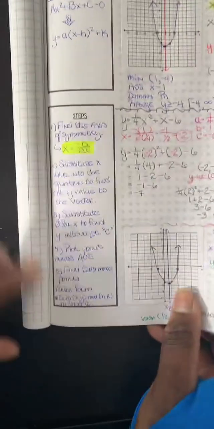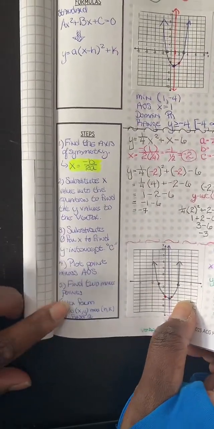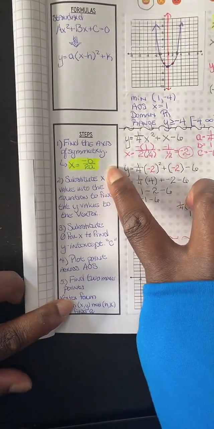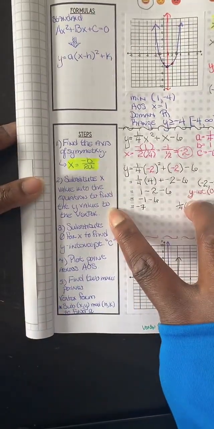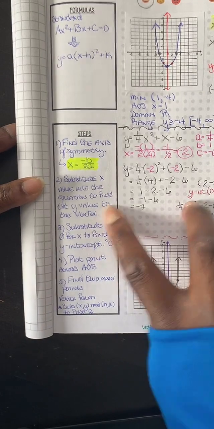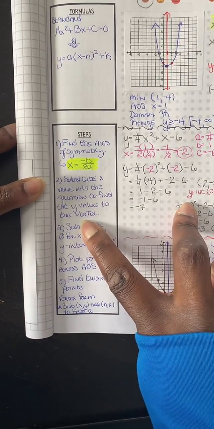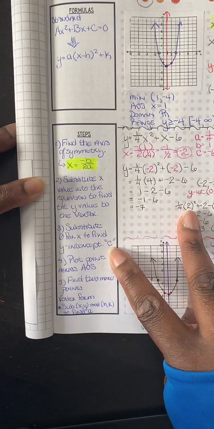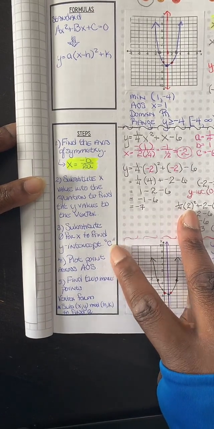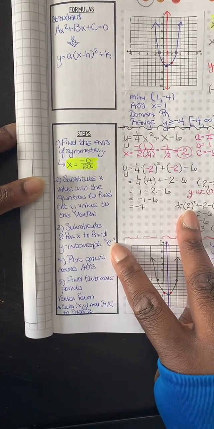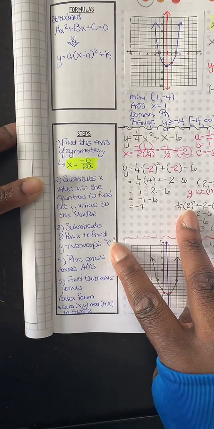All right, so again, here are your steps. So you need to find the axis of symmetry. After you do that, plug it into the equation to find the y value so we can get the vertex. Once we get the vertex, write down what your c is, plot your c. Your c is going to be your y-intercept. So that's another point that's going to be on that graph.